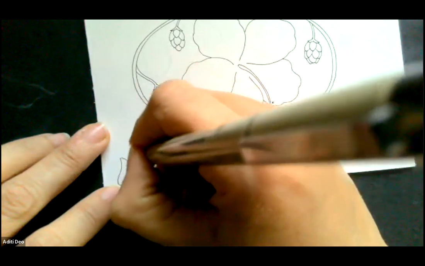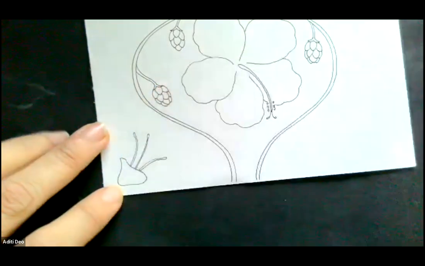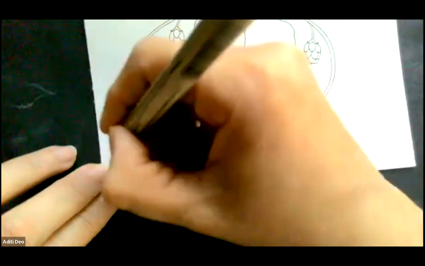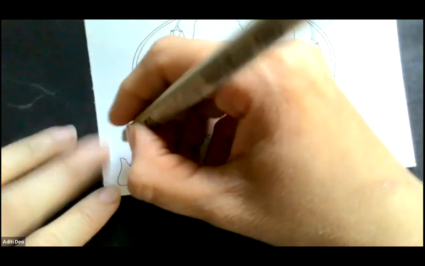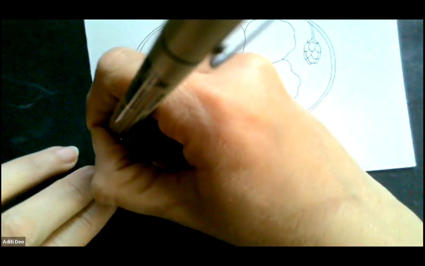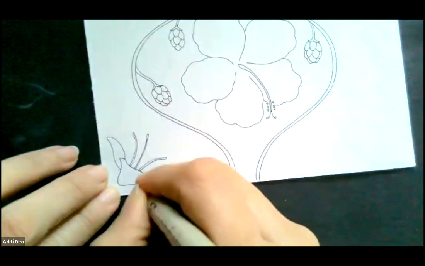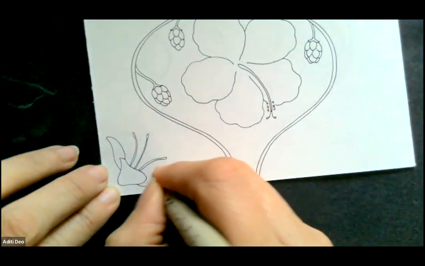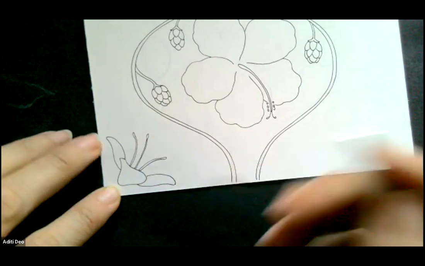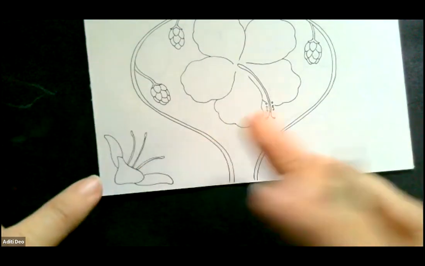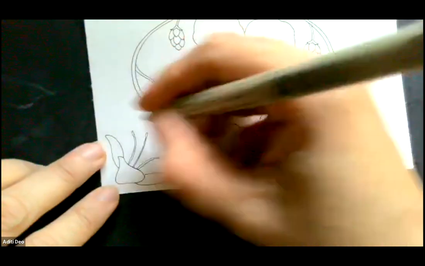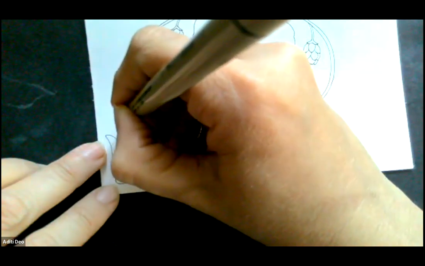And instead of 6 anthers, I'm just going to make 3 because otherwise it becomes too big. I'm stylizing the petals as well and trying to keep them looking uniform, but that's not necessary.